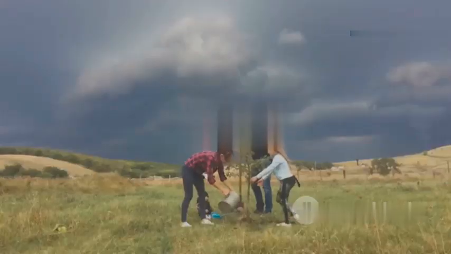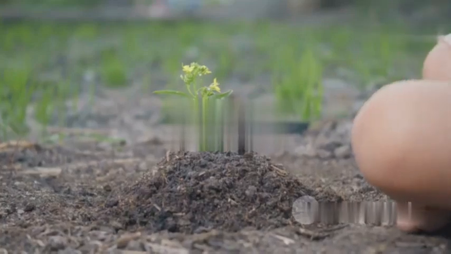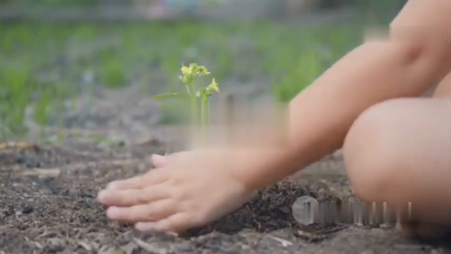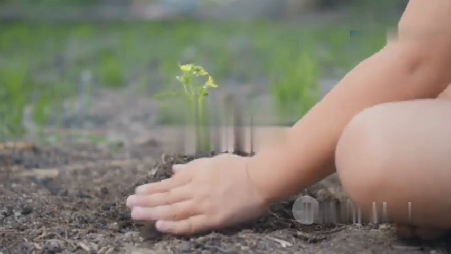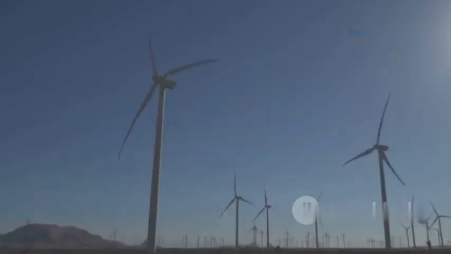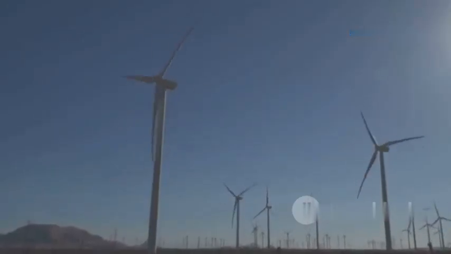But it's not all doom and gloom. We can manage the carbon cycle through carbon sequestration, planting forests, or capturing emissions from power plants. Switching to renewables also helps keep the cycle in check.